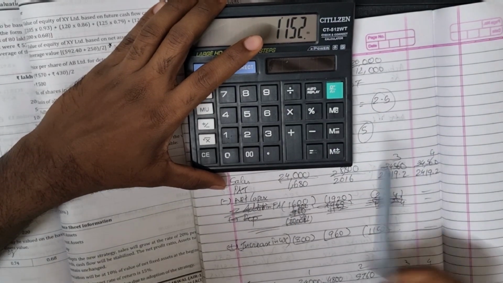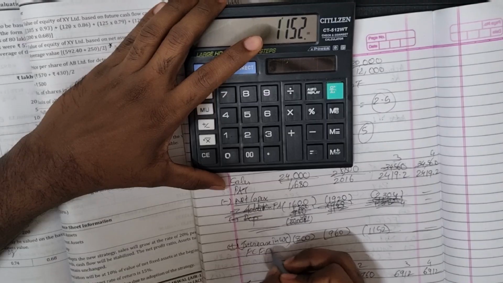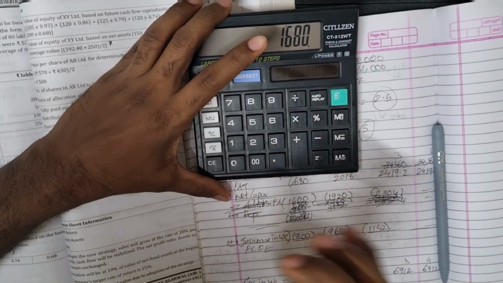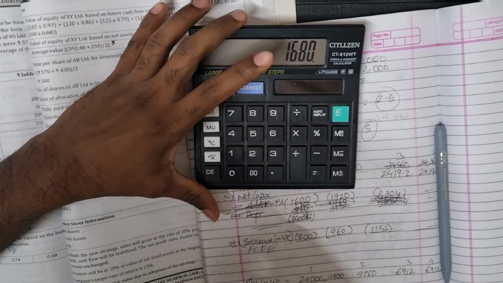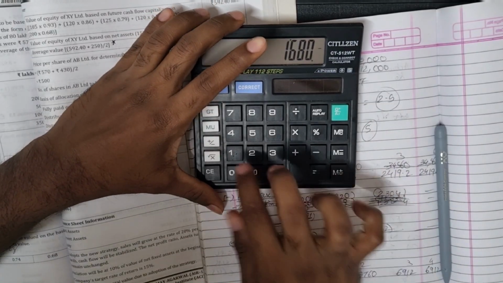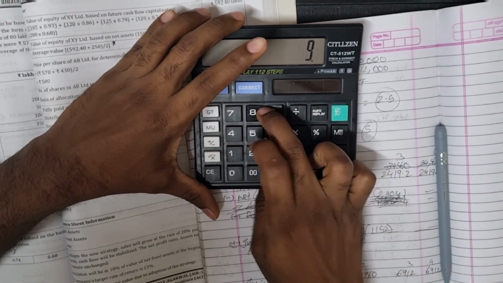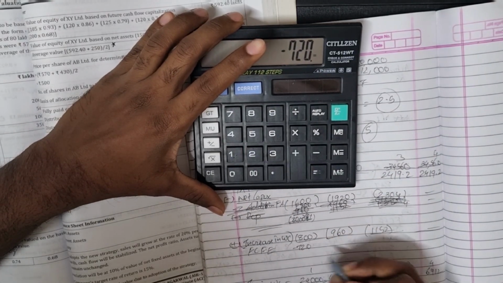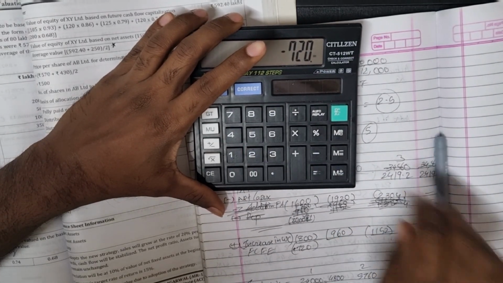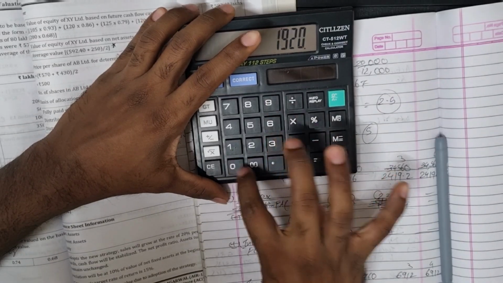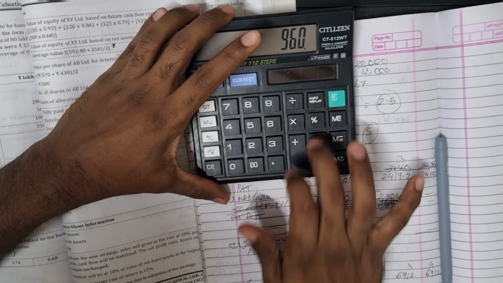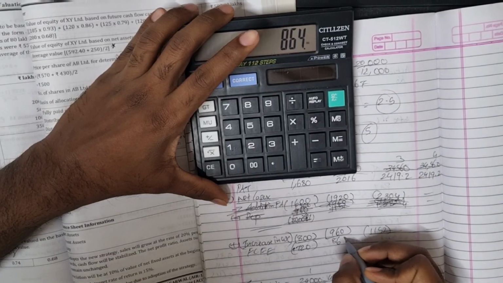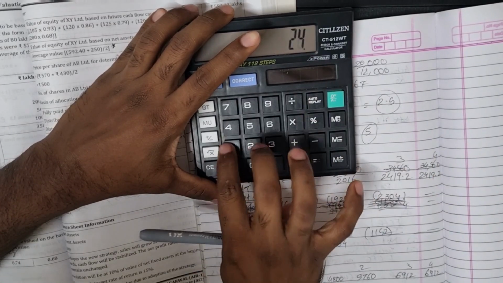So how much is the FCFF? FCFE only. FCFF and FCFE will be the same because there is no debt here. Minus 1600 minus 800, so it is minus 720. I'll put it in brackets. 1920 plus 864, positive 24.